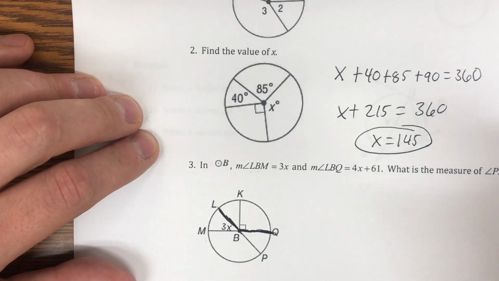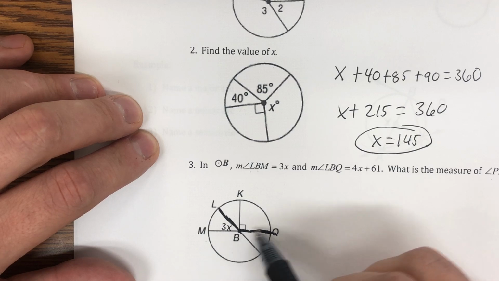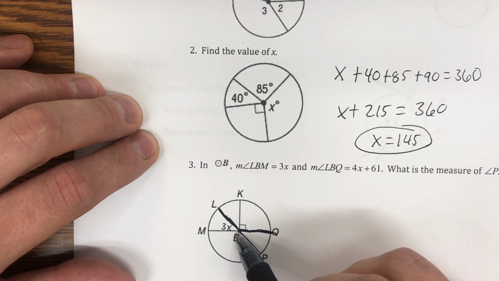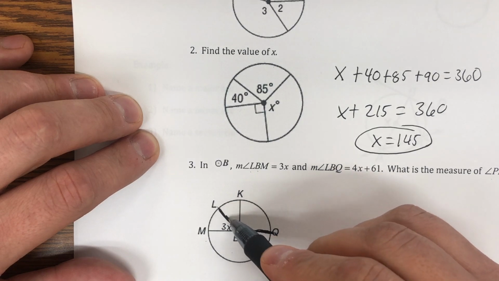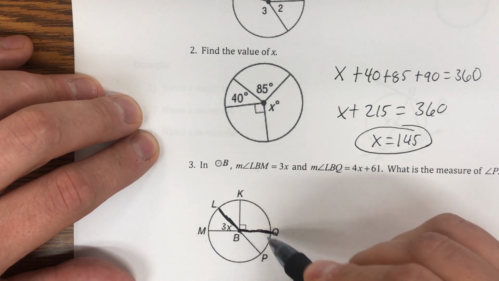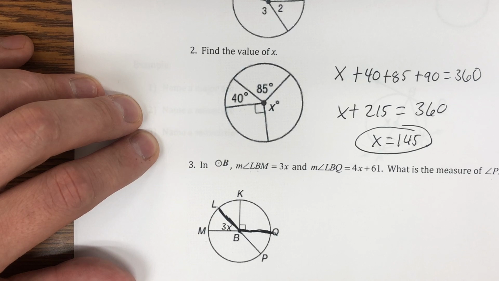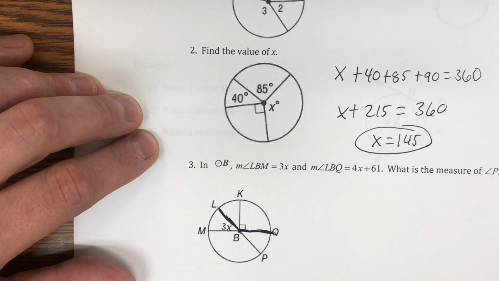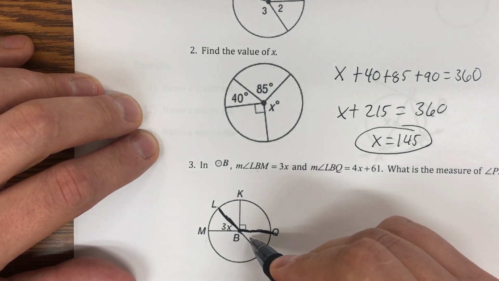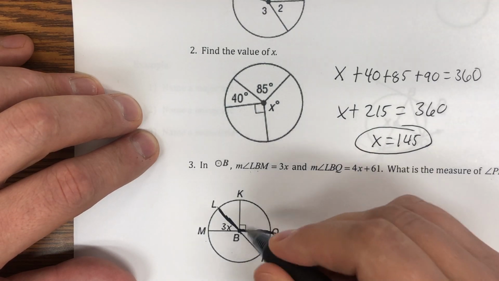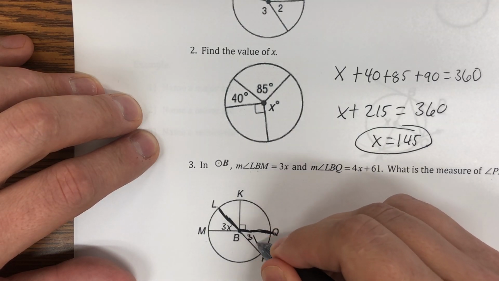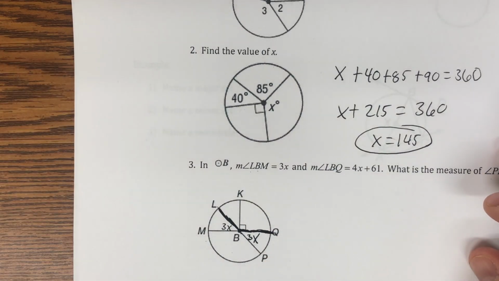So let's see here. What are we supposed to find? We're supposed to find PBQ. PBQ, that one's here. So PBQ and 3x, that goes back to the beginning of the year. They make an x. Those are vertical angles. Therefore, they have to be congruent. So I also know that this one is 3x. All right, so what are we going to do to find this? How are we going to figure out the missing piece? This one's a little bit trickier, that's for sure.